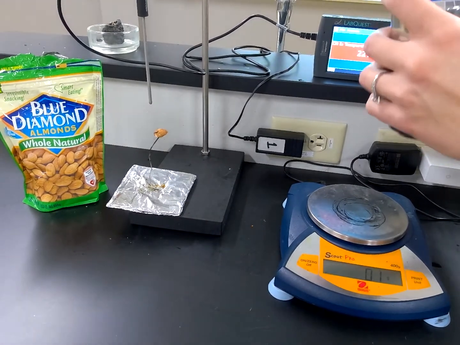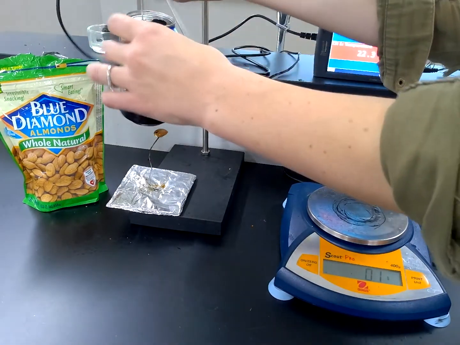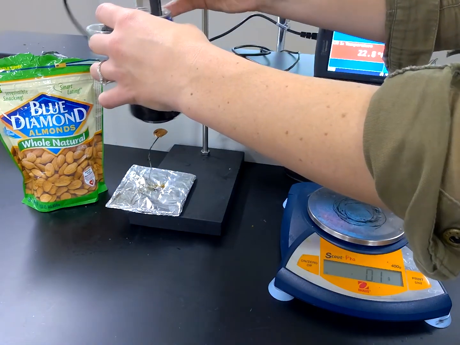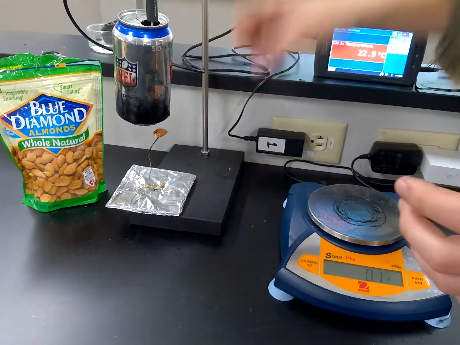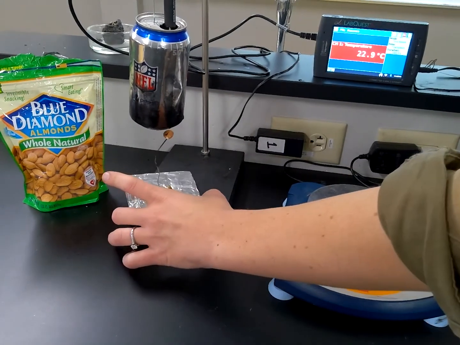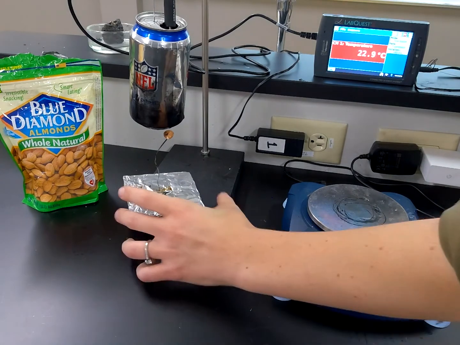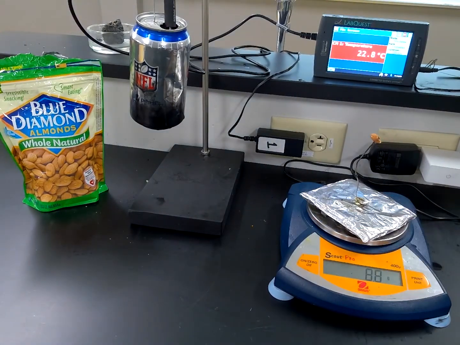And while the almond is burning, we're going to have a conversation about constant variables. If you haven't filled out the constant variables yet, you should be feeling confident about that here soon. Okay, we're all set. Temperature probe is in the water. Let's center this a little bit more here. There we go. Our initial temperature is 22.9. Initial mass of the almond in the food holder, 9.1.